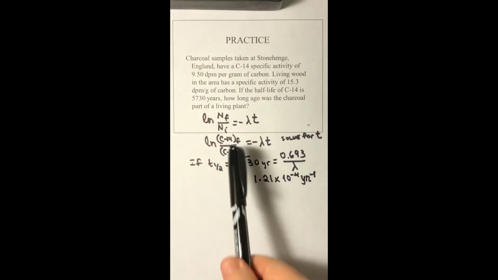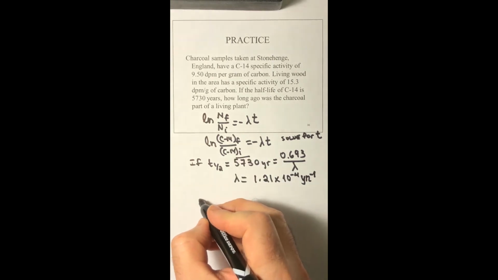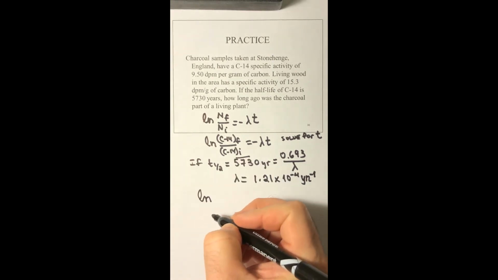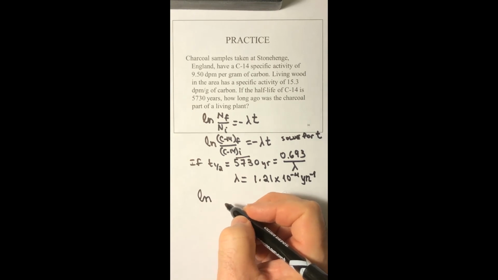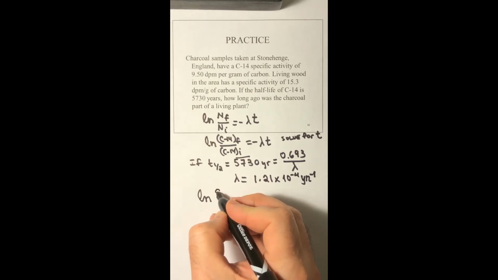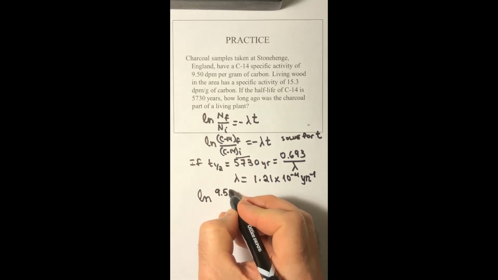So now that we have that, we can plug this number in here and say, well, let's say the C14 was incorporated at a time, and since then its activity has decayed to 9.50 dpm, or disintegrations per minute.